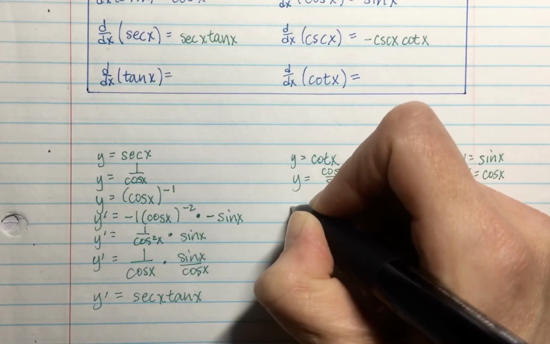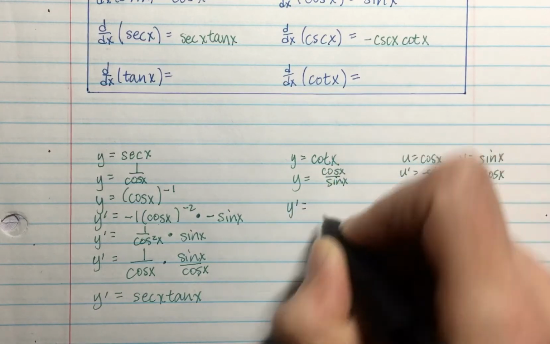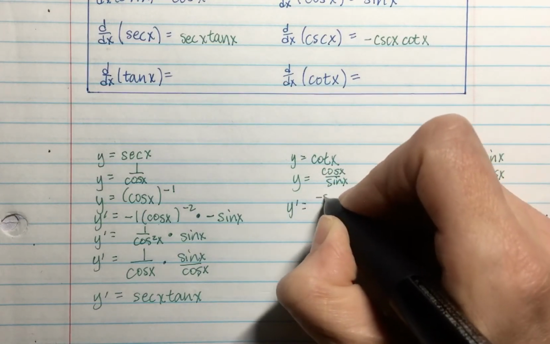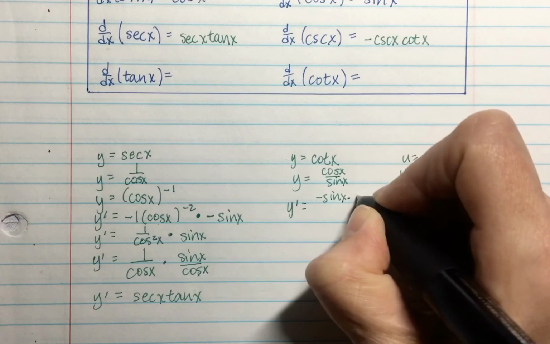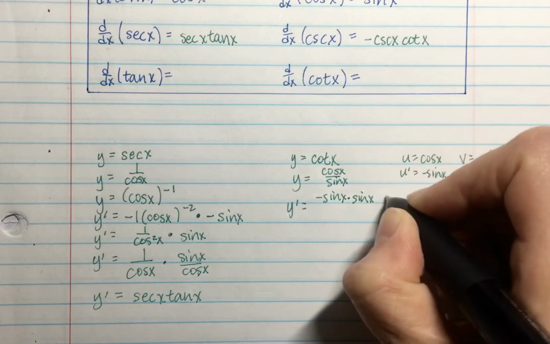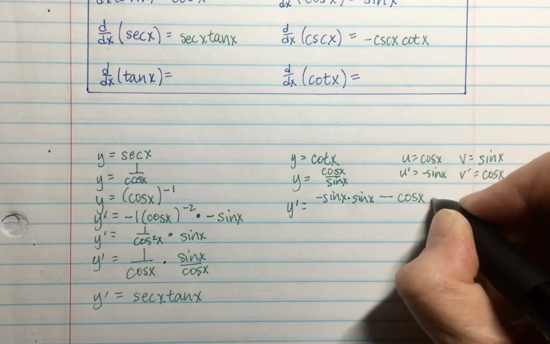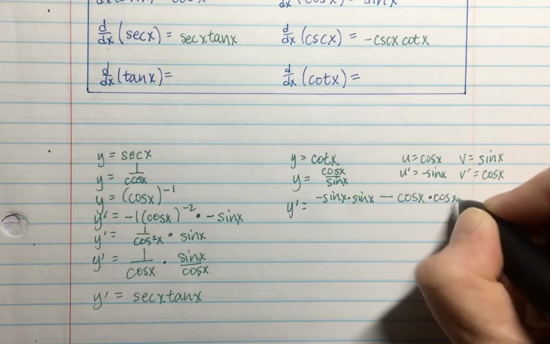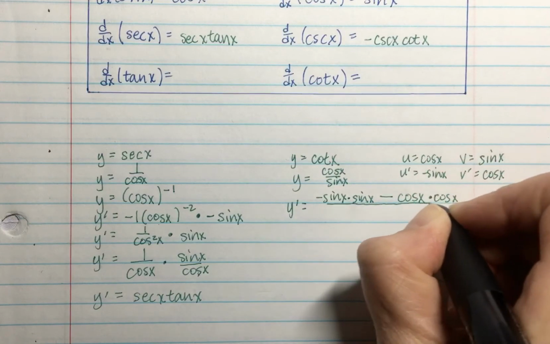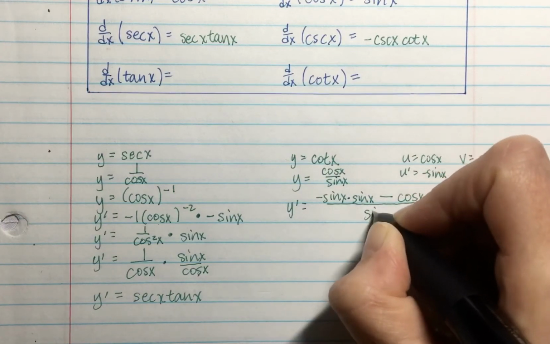So our derivative here, I have u prime, so negative sine x, times v, which is sine x, minus u, which is cosine x, times v prime, which is cosine x. All of this over sine squared x because of v squared.